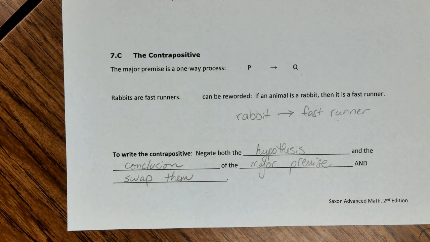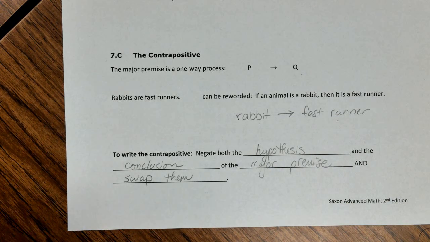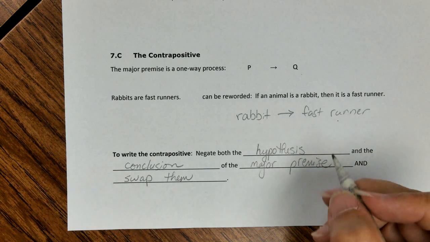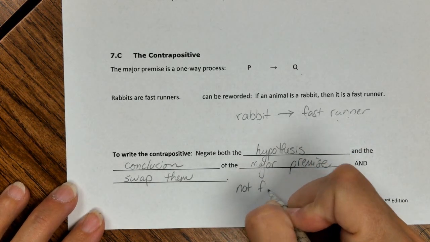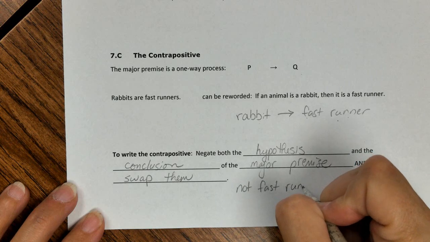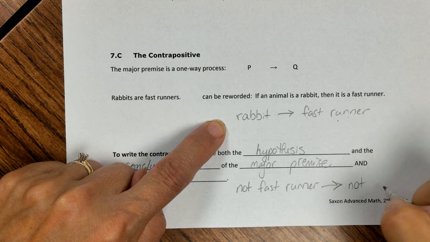Negate means that if there's already a not in your hypothesis or conclusion, you take it away. And if there wasn't one, you put it in. So for this rabbit being a fast runner, the contrapositive, they have to swap places. The runner part is going to go into the if position, and we're going to negate it. So if not fast runner, then not rabbit.